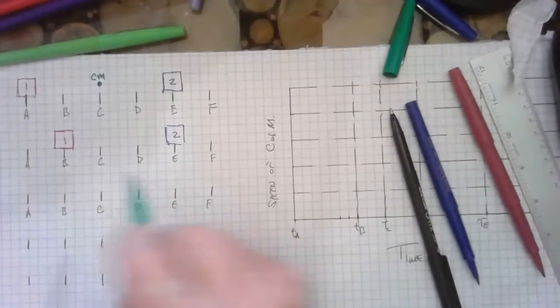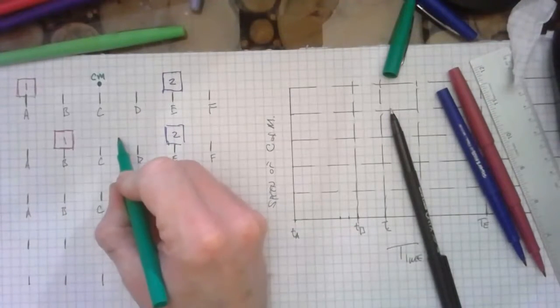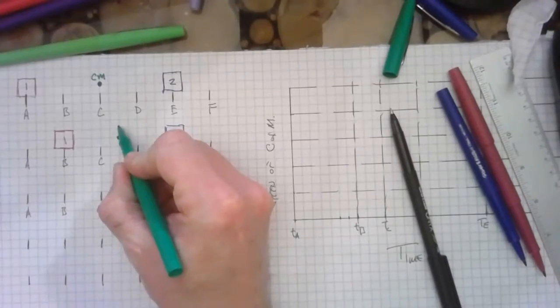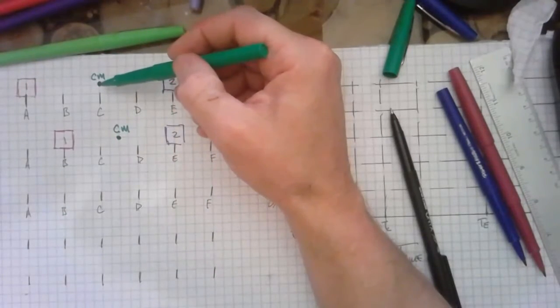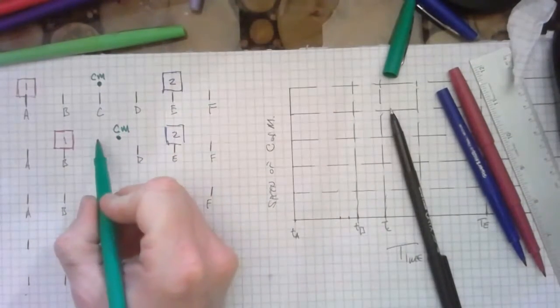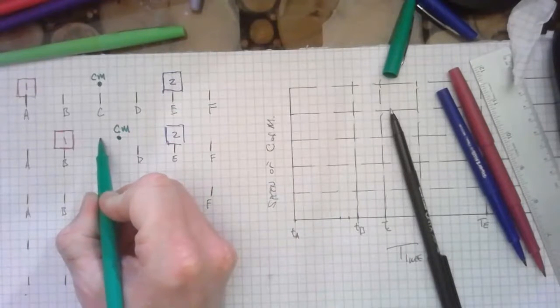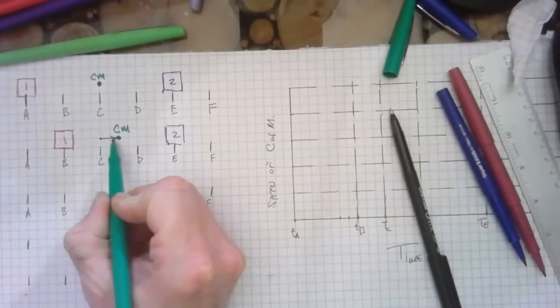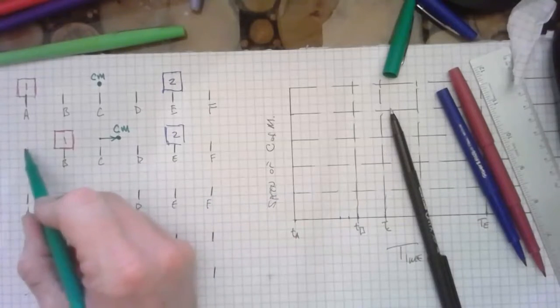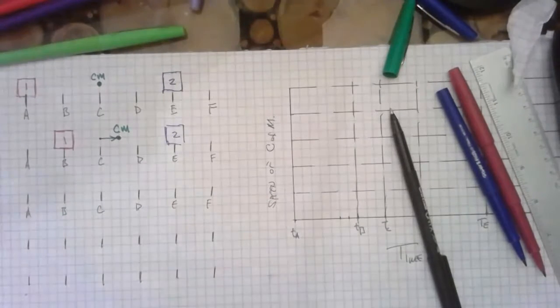The center of mass will be right in between them, which is now here. That means the center of mass went from its old position here to its new one here. It covered whatever this distance is in whatever time it took block 1 to move from there to there.